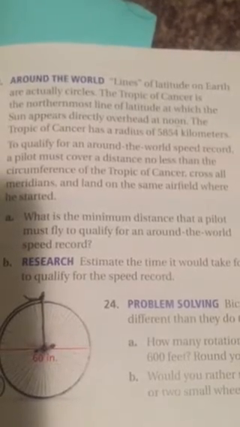Okay, number 23. This one is going to be a little bit harder, I think. So, around the world. You're going to do a flight around the world. Lines of latitude on the Earth are actually circles. The Tropic of Cancer is the northernmost line at which the sun appears directly overhead at noon.